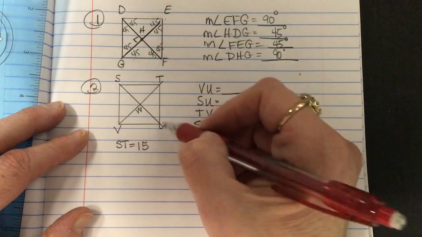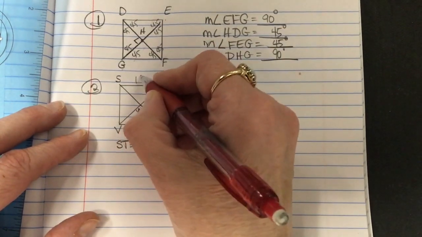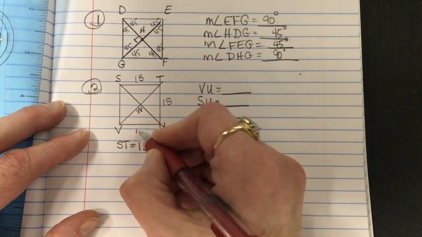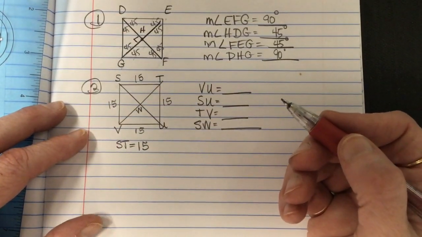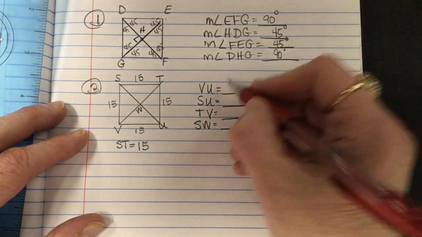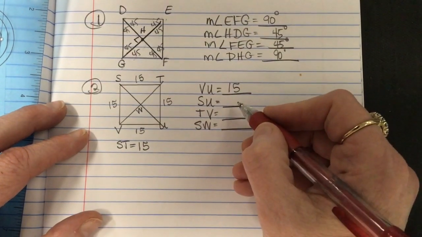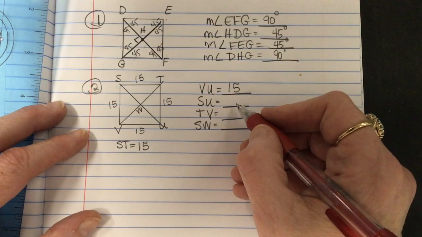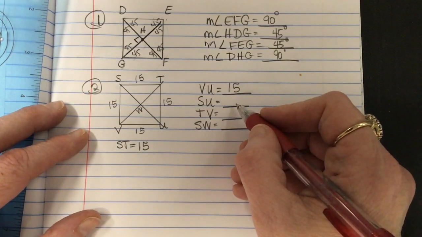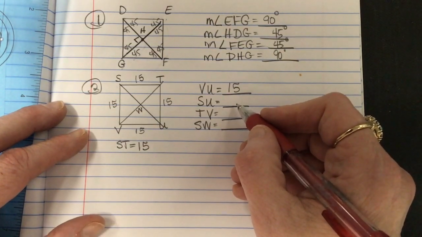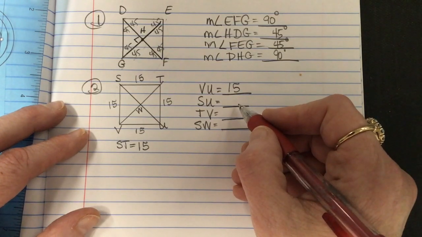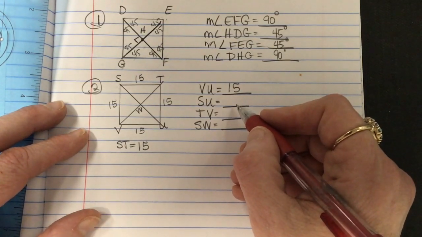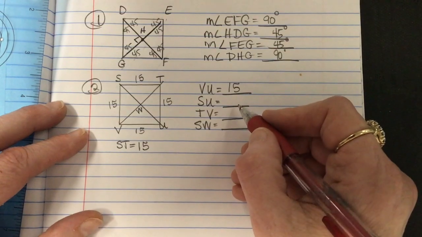Because it is a rhombus, all the sides are the same. So 15 all the way around. And that's all I'm given. So, do we know VU? Do we know SU? We do not. Do we know TV? We do not, but SU and TV are the same because it's a rectangle. The diagonals are the same. And SW will be half of SU once we get that. And that's because diagonals of a parallelogram bisect each other.